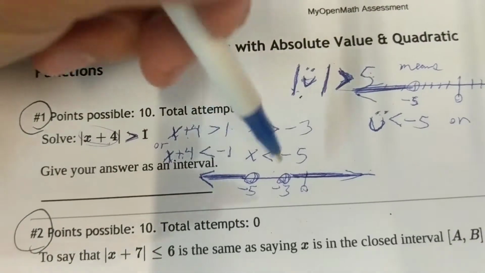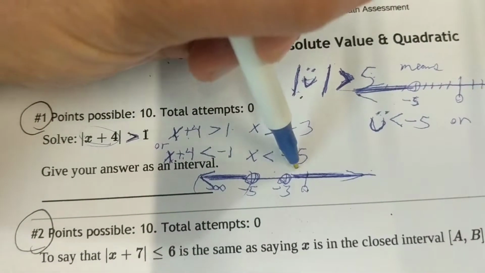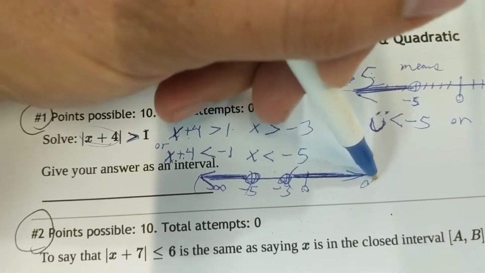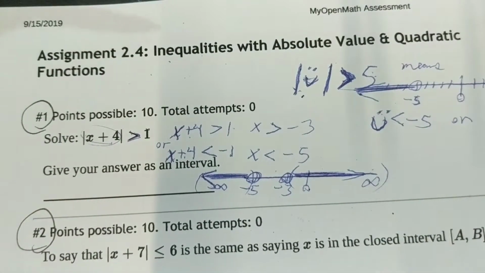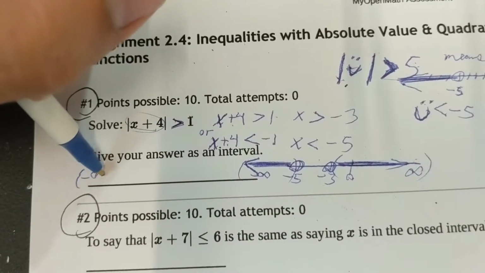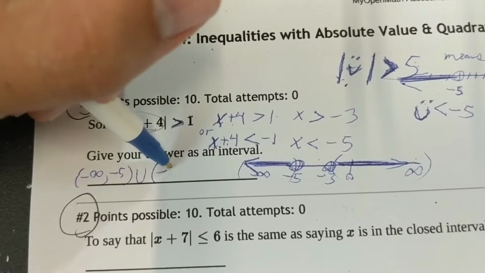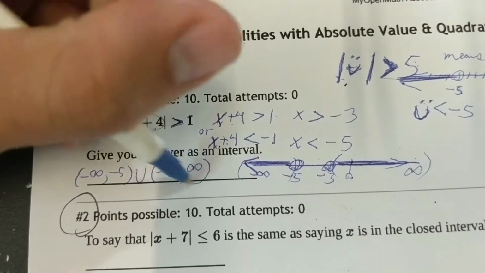So I got to describe that, and so remember how that looks. This is going from -infinity all the way to -5, and then from -3 all the way to infinity. And so that's the way we'll union this out. Here we go. -infinity all the way to -5, unioned with -3 all the way to infinity is the way I see that one.